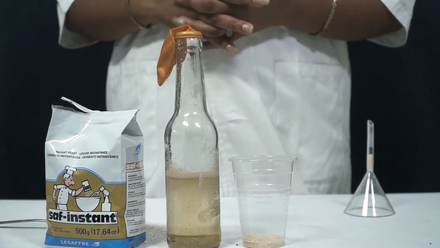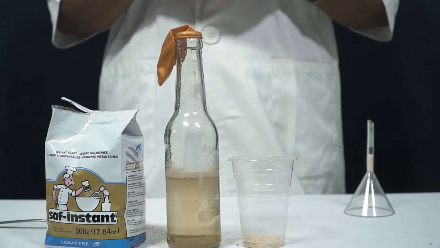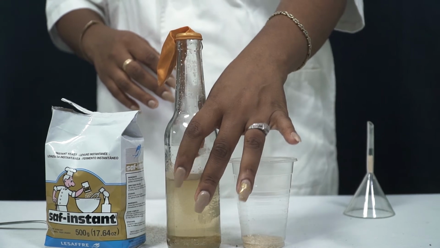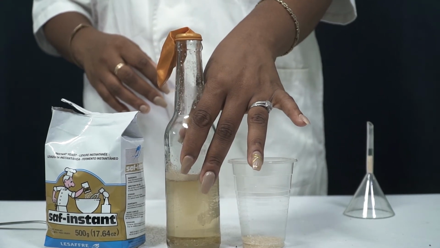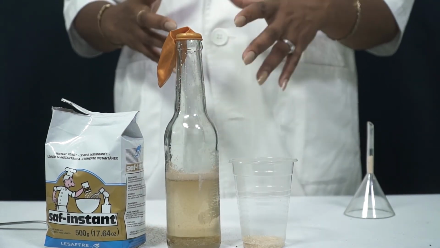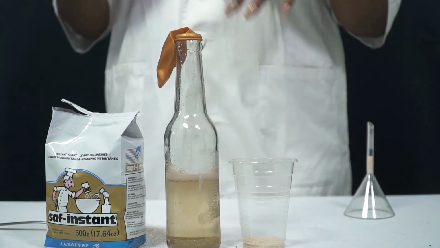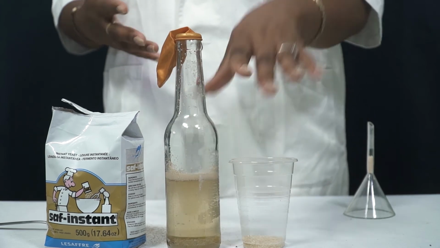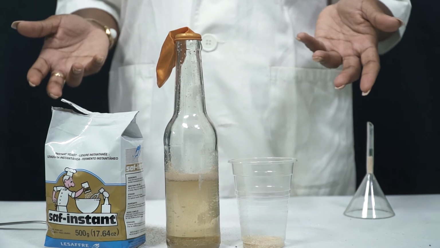Yeast is a living organism which is in the fungi kingdom. It is affected by temperature, so this water here, even though it is warm, it does not exceed a certain temperature, which is not above 35 degrees Celsius, because if it gets too high, the enzymes will become denatured. If the enzymes become denatured, the process of anaerobic respiration then becomes slow, or it doesn't occur.